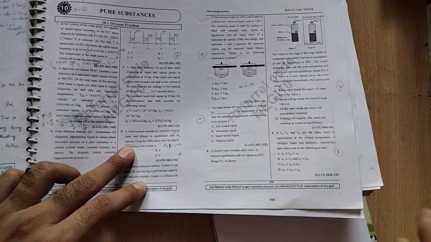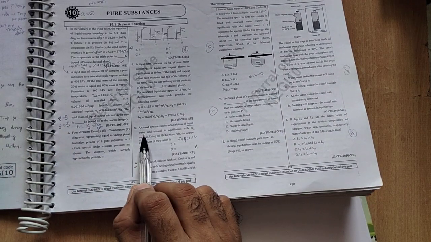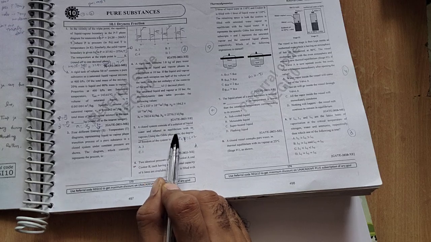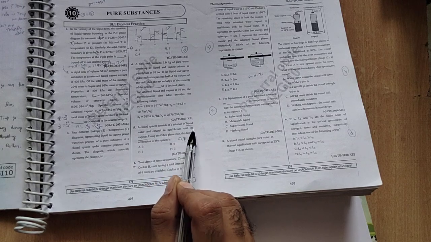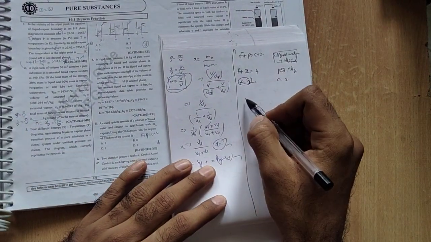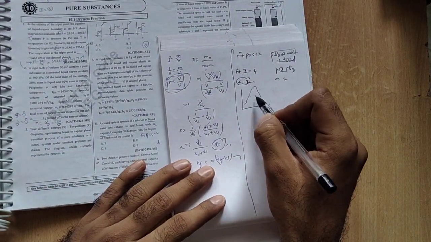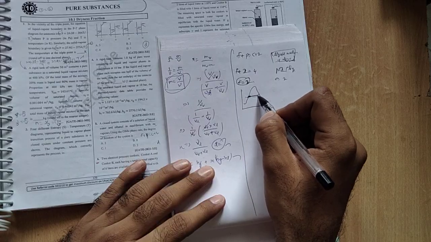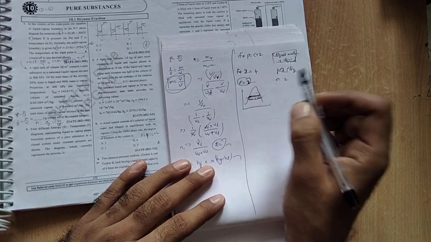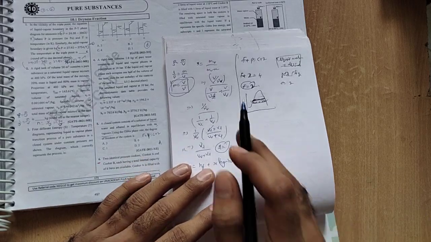Not only one phase. One is liquid, with two compounds, water and ethanol, in equilibrium with its vapor phase. There is vapor also present here. Just a simple thing: suppose this is a phase diagram, then there will be liquid plus vapor phase in this region. Good question.